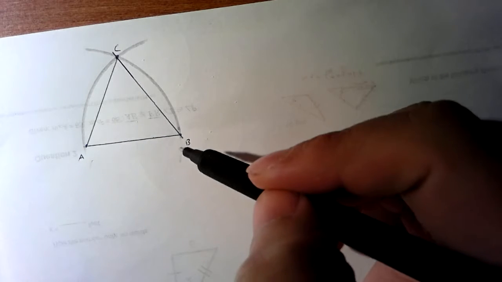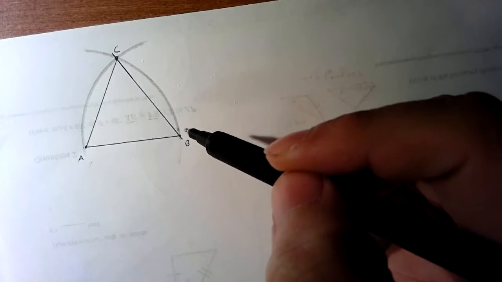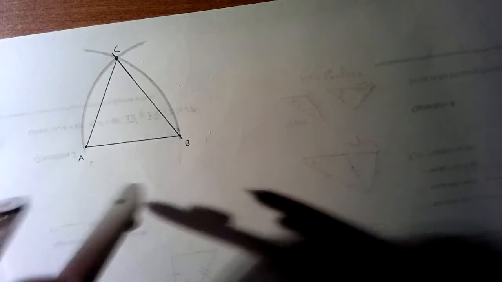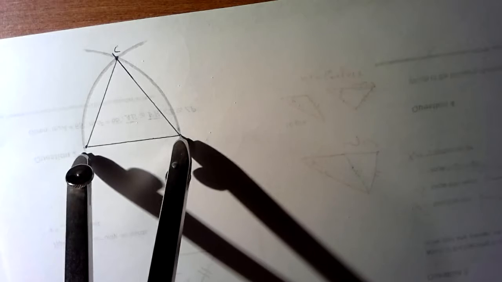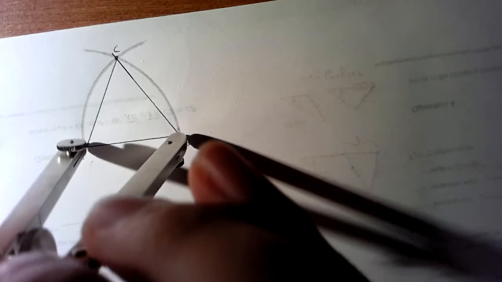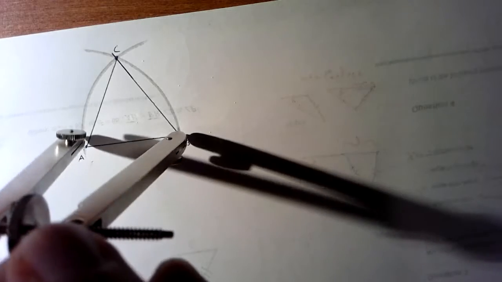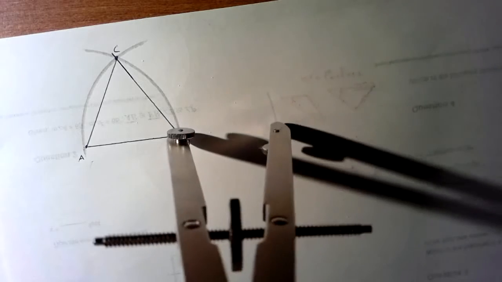So we know that AC, AB, and BC are all congruent to each other, which by definition makes it an equilateral triangle, because all sides are congruent. Now we're going to do the same kind of thing, but this time, notice I'm not changing the setting on the compass. It's still the same radius here. So notice this time I have the needle on letter B and the pencil on A, but now I'm going to draw my circle on this side. So I'm going to do it over here.